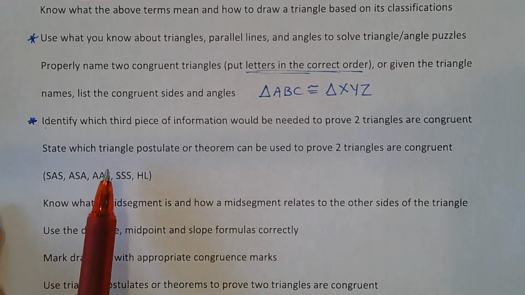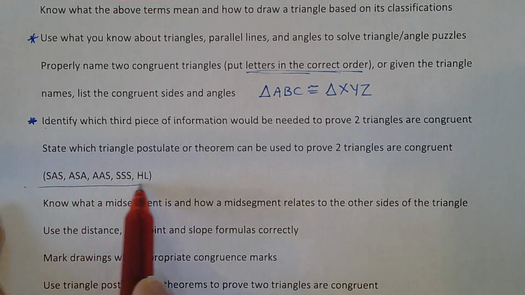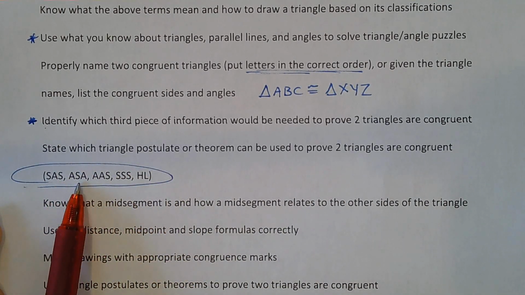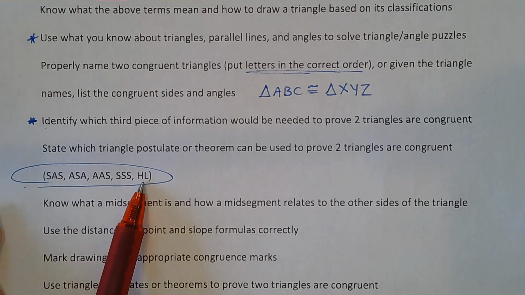Also, state which triangle postulate or theorem can be used to prove two triangles are congruent. These are your postulates or theorems. We've got side, angle, side; angle, side, angle; angle, angle, side; side, side, side; and HL, meaning hypotenuse, leg. Memorize those. Memorize those for the test.